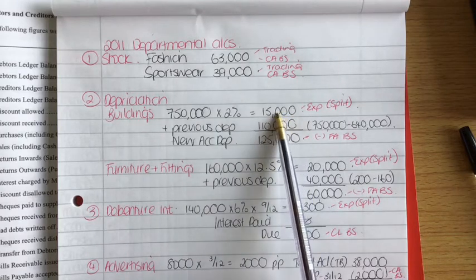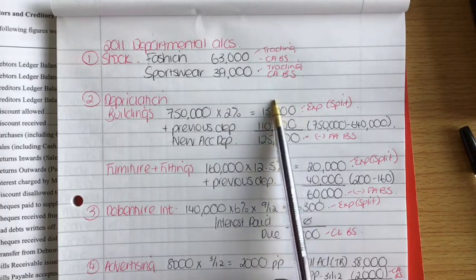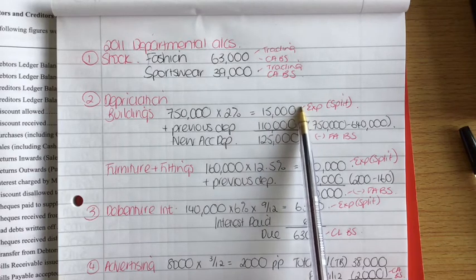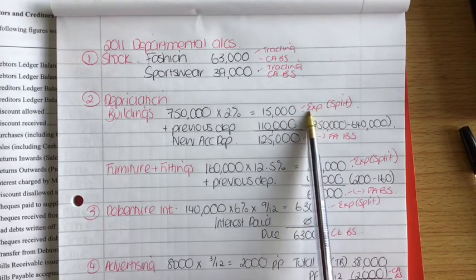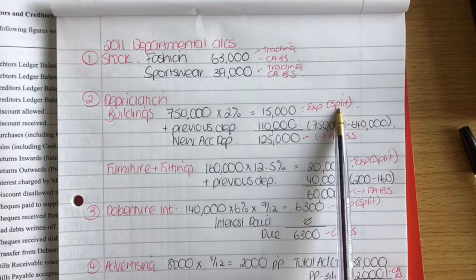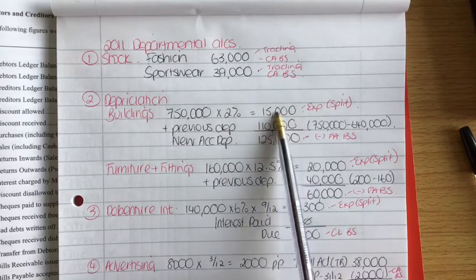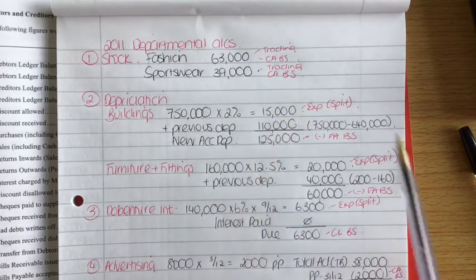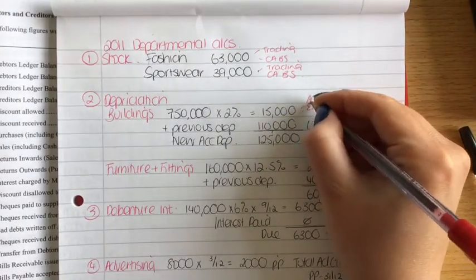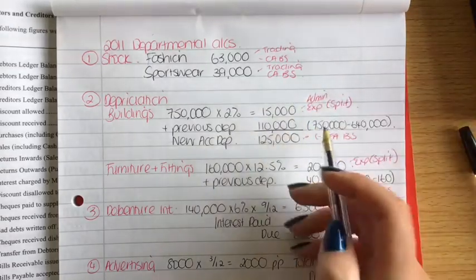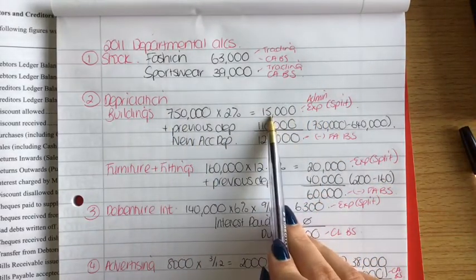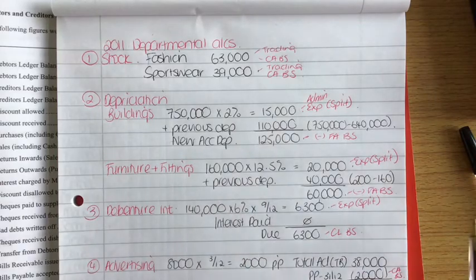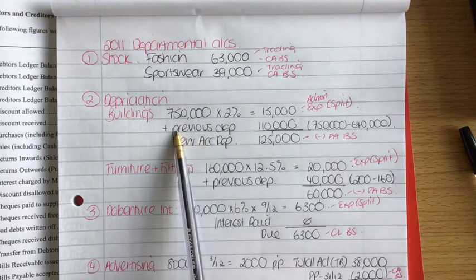Now that €15,000 is for the company as a whole, but remember, we're splitting everything up into two separate departments, the fashion wear and the sportswear. So that's why I've just written expense and split. Okay, we also need to know it will be an admin expense when we put in our expense. So maybe I should write admin expense there. Admin expense, we're going to have our buildings, and then we're going to split that 15,000 into the sportswear and the fashion. Okay, then complete the double entry.